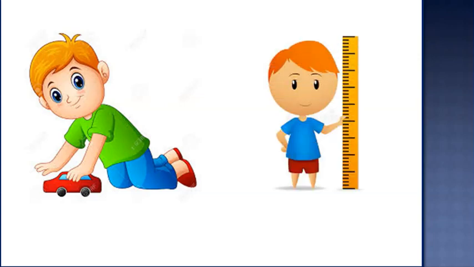Look at this child. What is he doing? He is playing with his toy car. You know what he says? He says, "This is my car." Look at this child. He is holding a ruler. You know, this is a ruler. And he says, "This is my ruler." Repeat after me. This is my ruler.